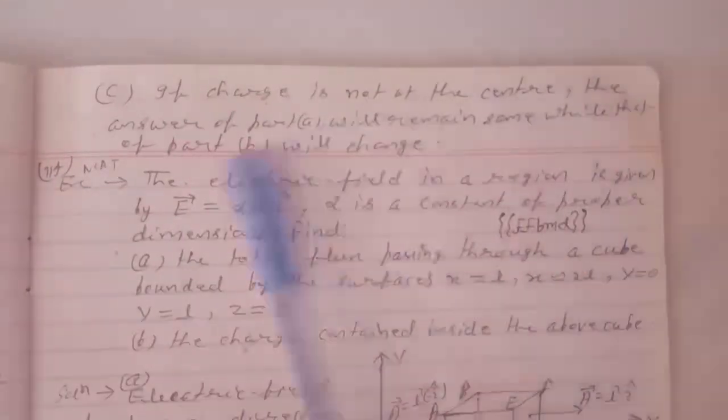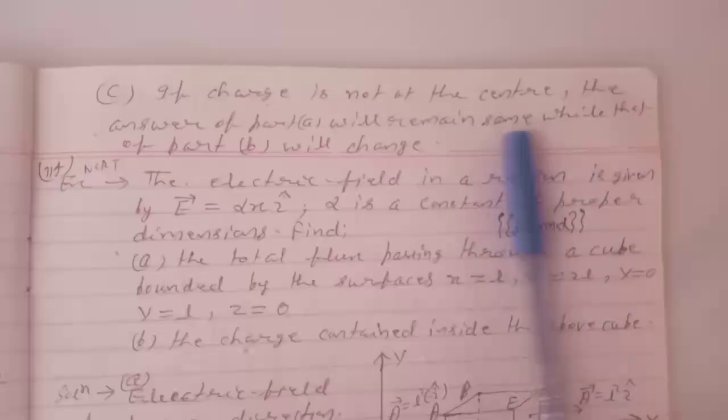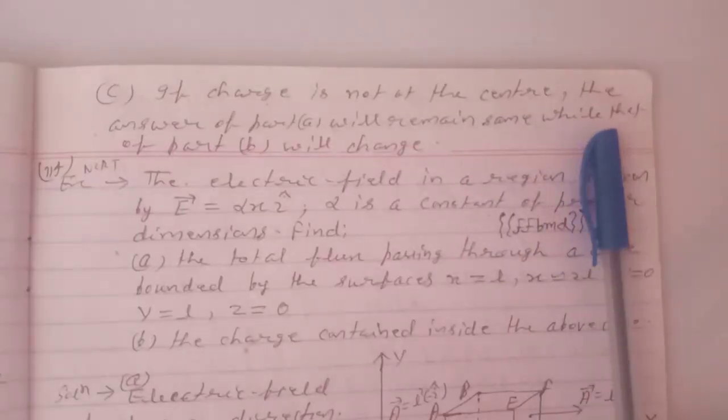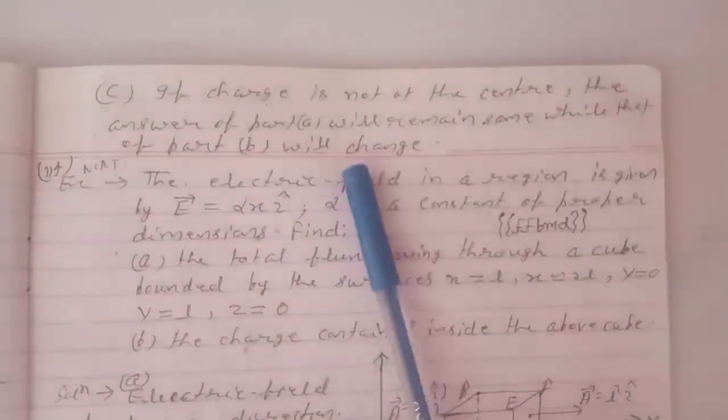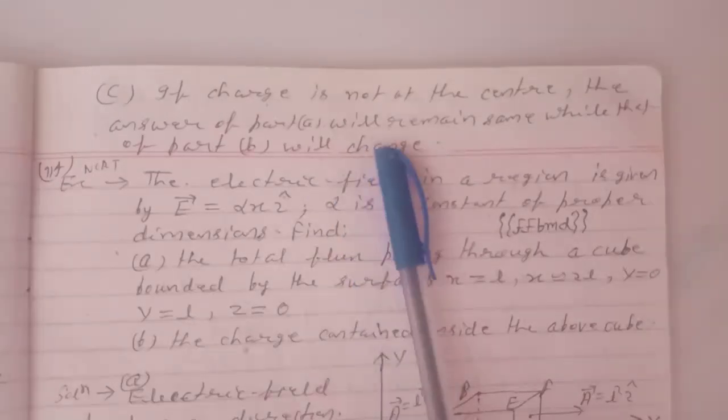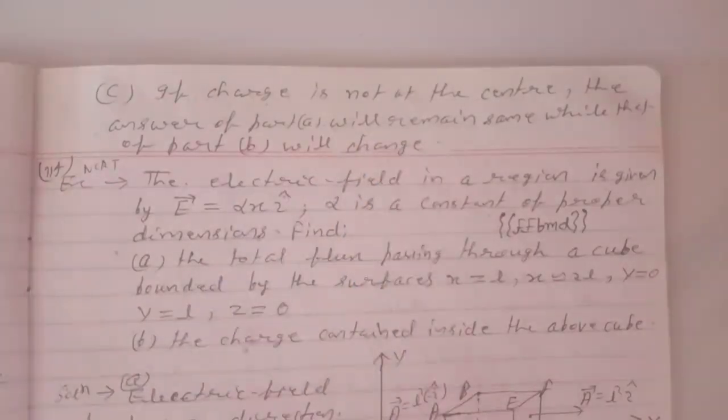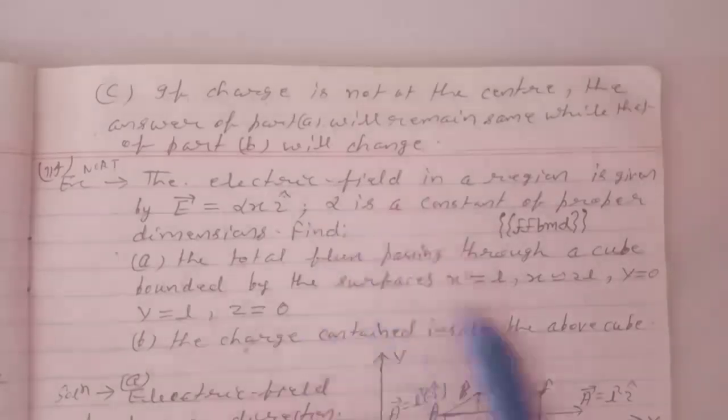Next, if charge is not at the center, the answer of part A will remain the same while that of part B will change, because in this case symmetrical situation will be violated in the case of B. So the answer of B will be changed.